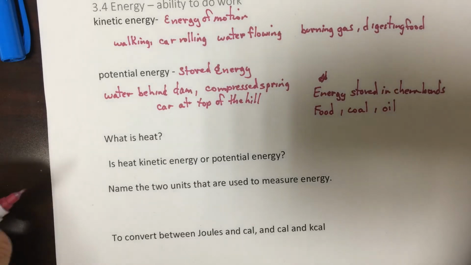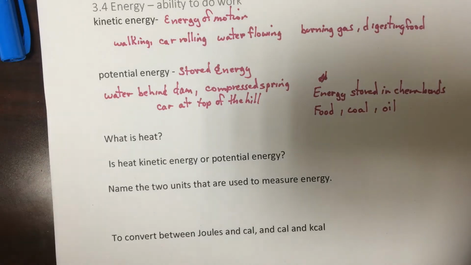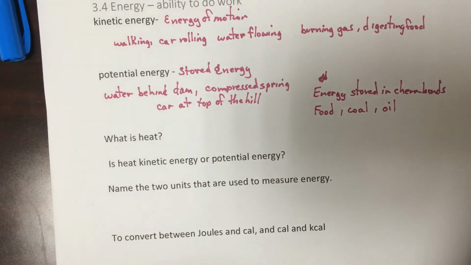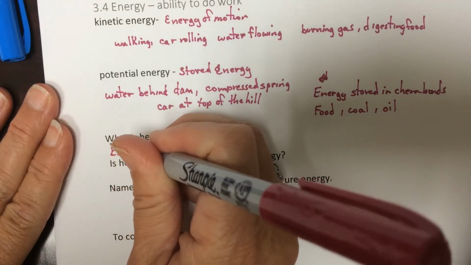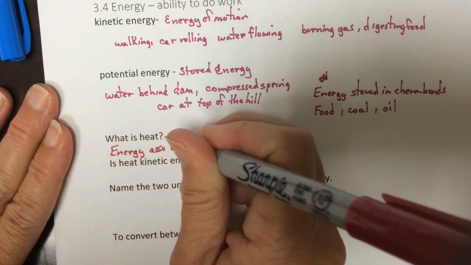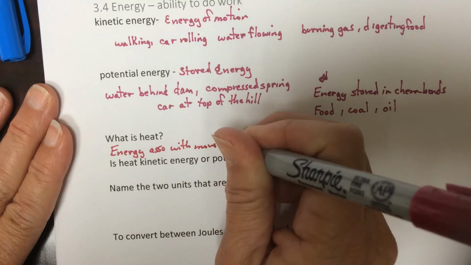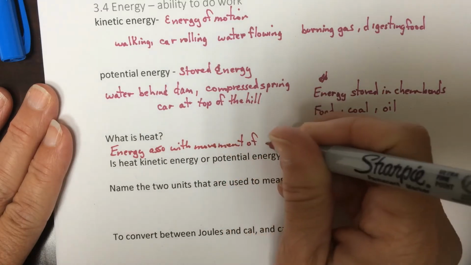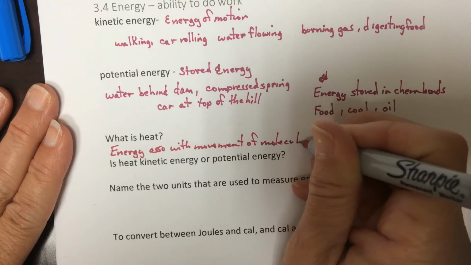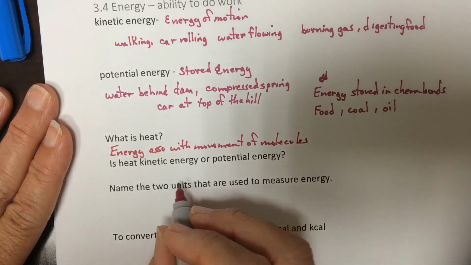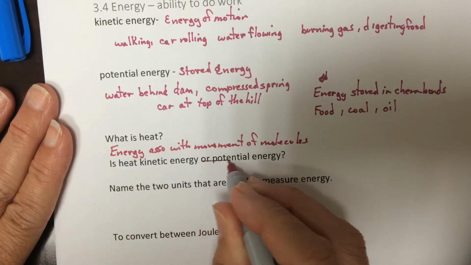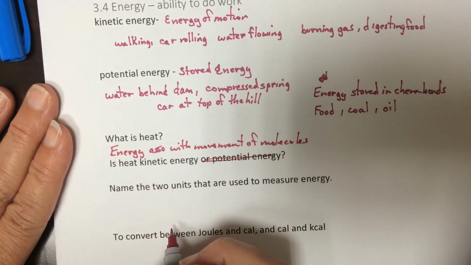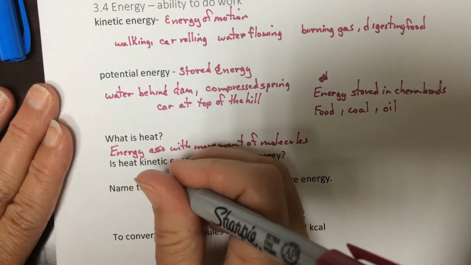So I said earlier to not confuse temperature with heat, but I didn't define what heat was. Heat is the energy associated with the movement of molecules. And so heat is kinetic energy because it's the energy of motion.